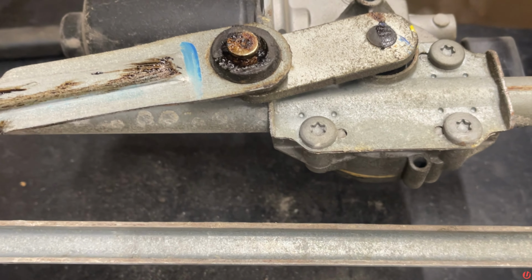Then we will disconnect the bushing of the link arm from the ball joint of the crank arm using a pry bar or a clips removal tool, also known as trim removal tool.